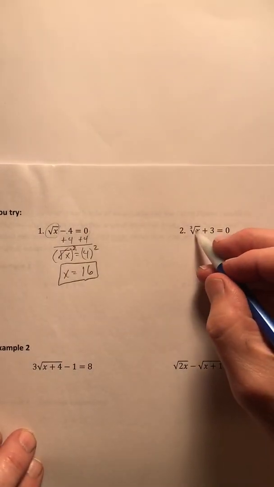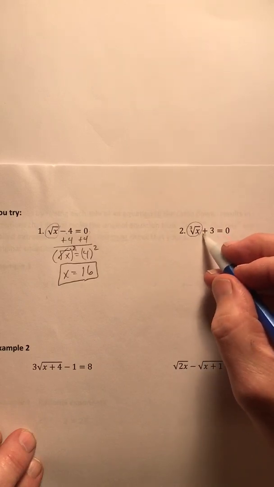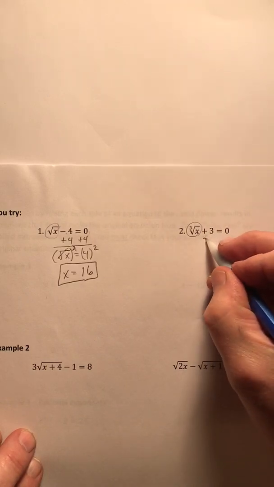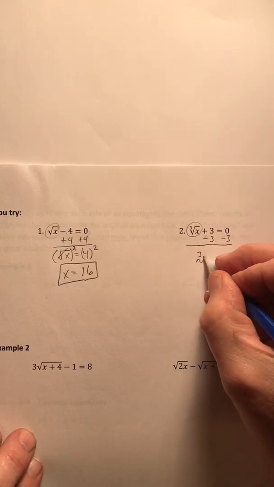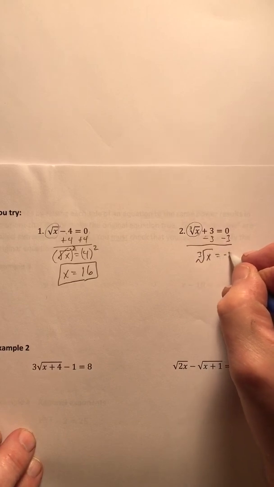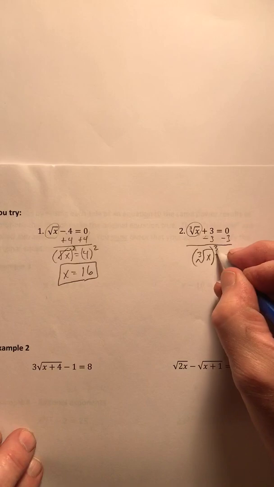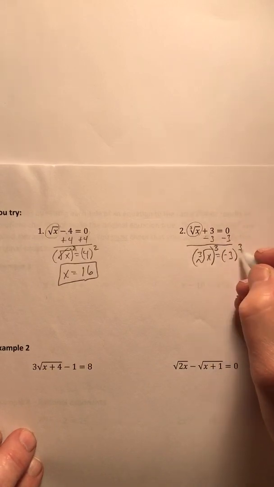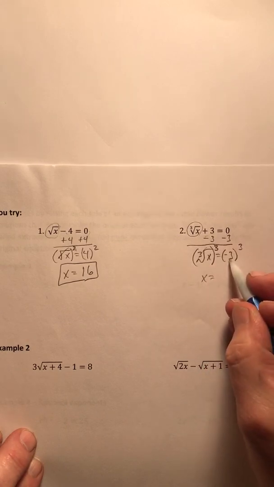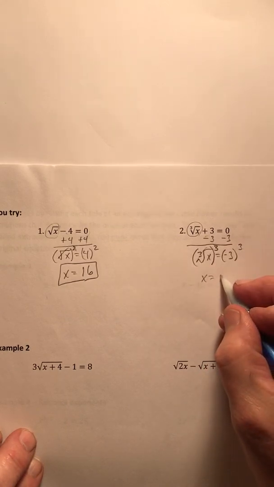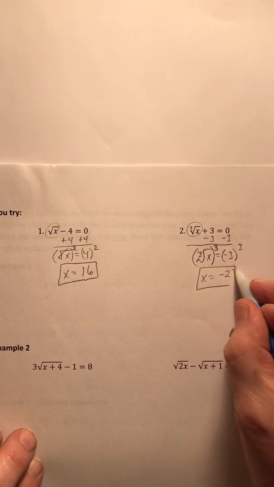All right. The second one. Again, that's what we're having the third root to, so we got to move everything out of there. So we got to subtract 3. Gives us the third root of x equals negative 3. Now we got to get rid of this third root. And the third root opposite is cube. So we cube both sides. The cube and the cube root cancel each other out, so we get x equals negative 3 cubed. Negative 3 cubed is negative 27. And that would be our answer.